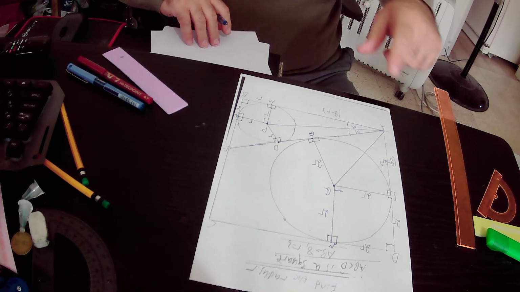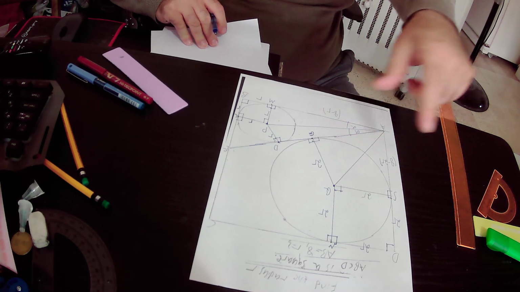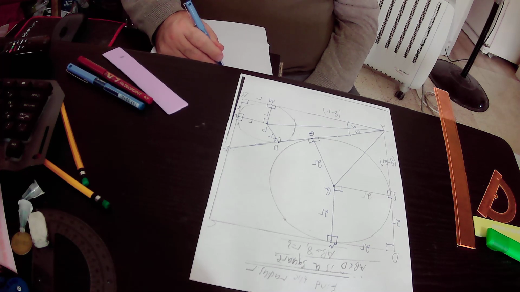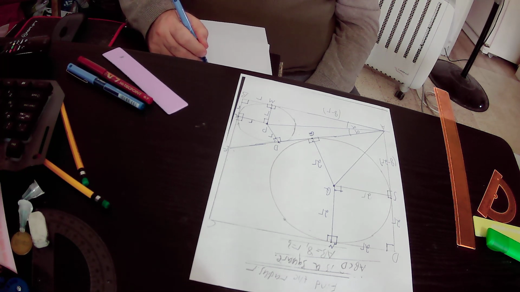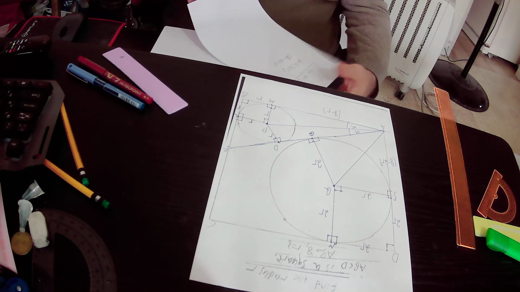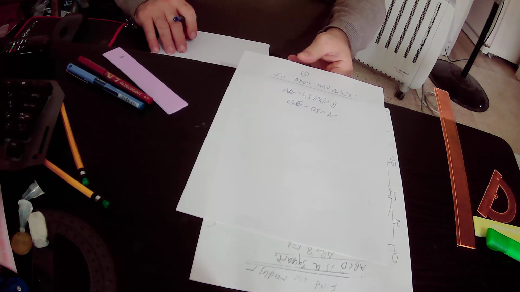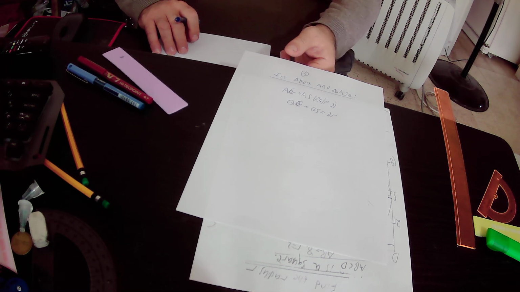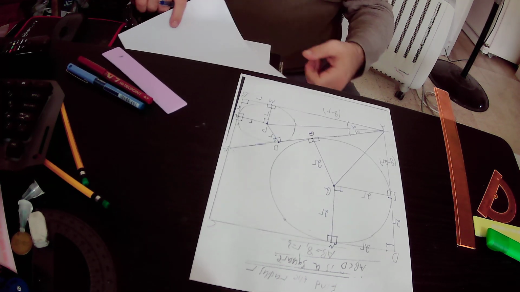And we also know that QG equals QS equals the radius of the big circle, that is actually 2R, according to what is given in the question.